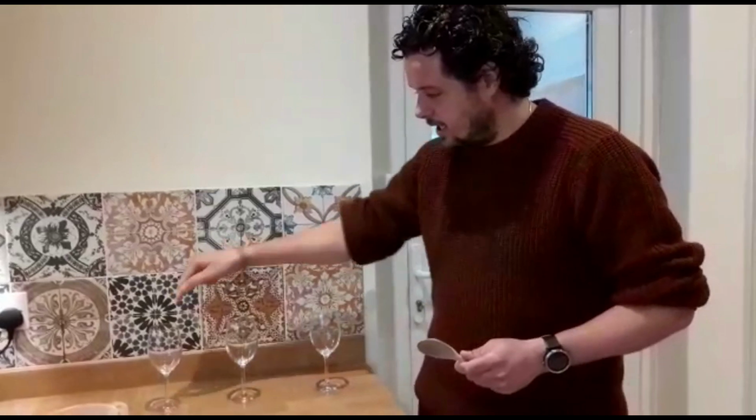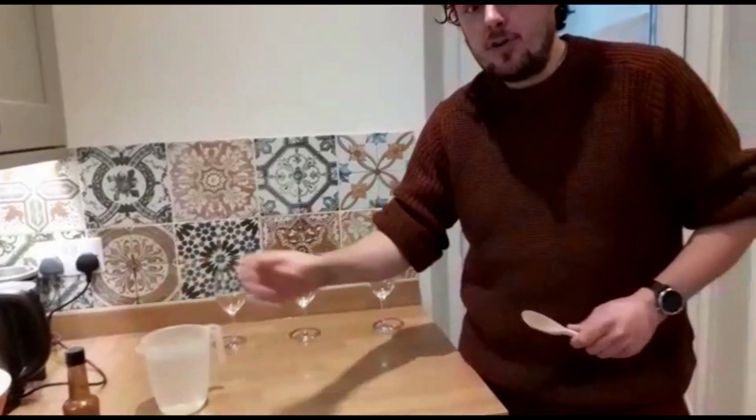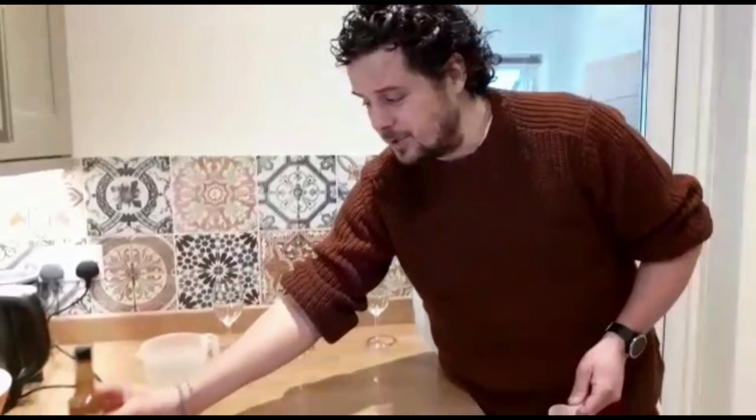I've got 3 glasses which are identical, and I've got some water for later on in the investigation, and if you've got food colouring it just helps you to see the water a bit better. I haven't, so I'm going to use good old Worcester sauce.